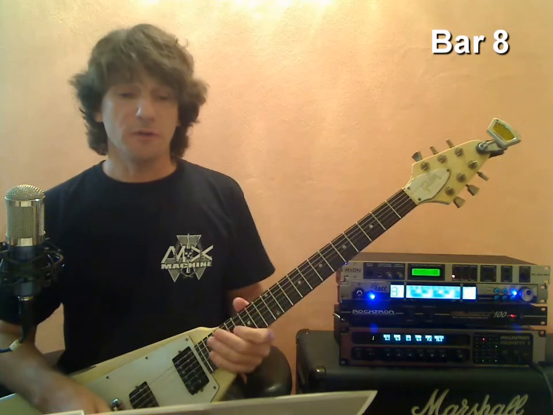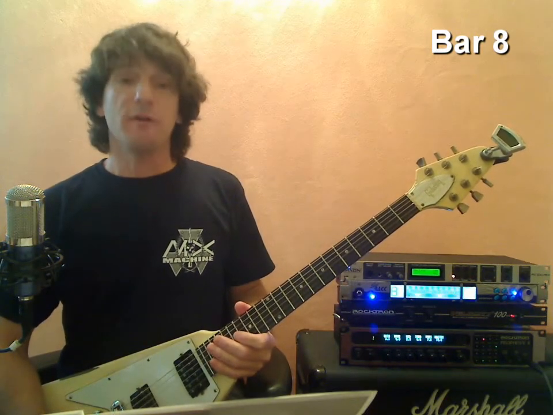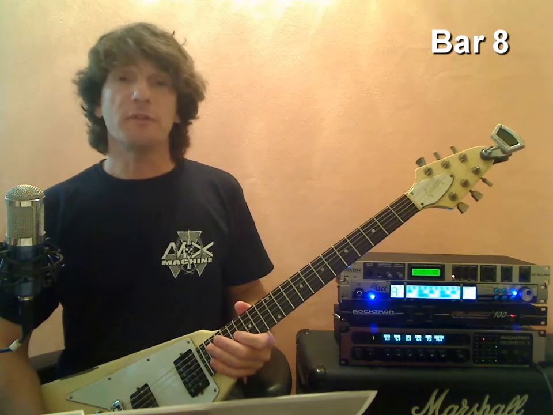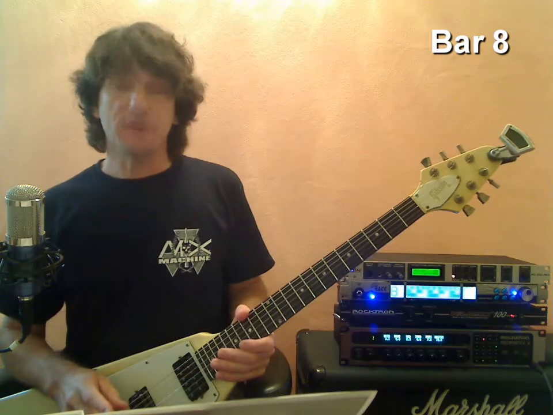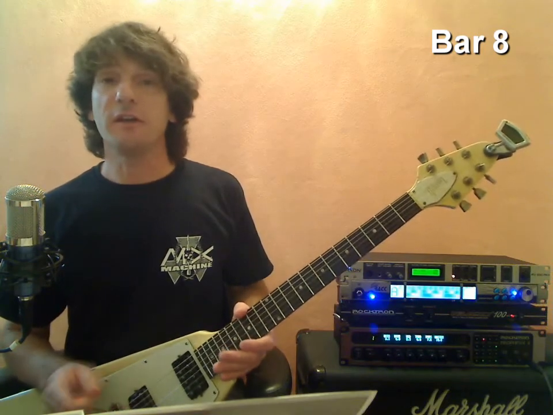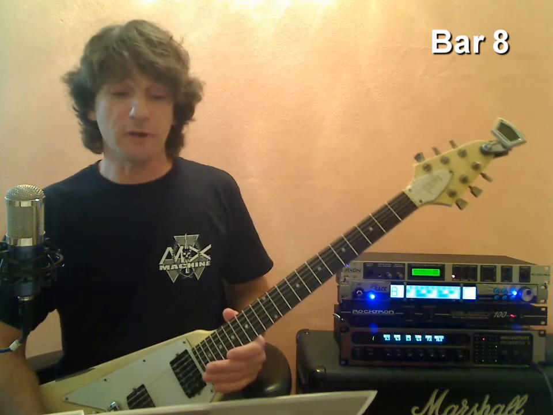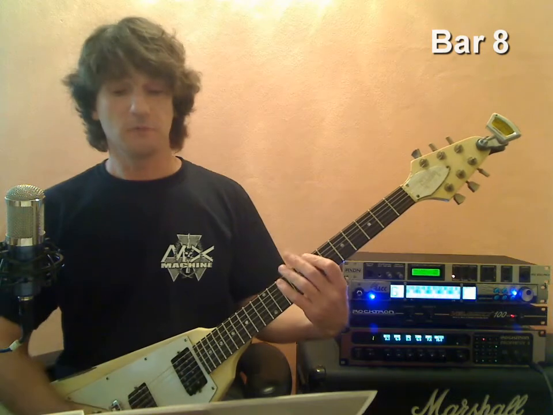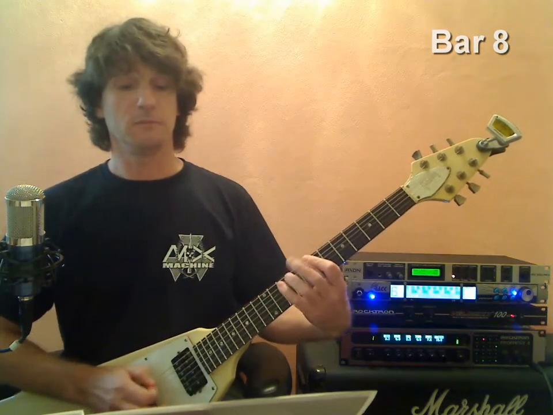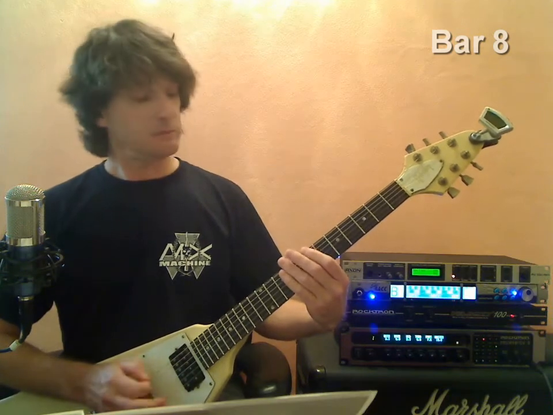Alright, now that we're all tuned up, let's go into bar number 8. Once again, typical with this song, once you learn the first idea of the measure, a lot of times the second idea will just repeat. And in bar 8, if you look very carefully at the notation, what it sounds like is this. That's the idea, so it just repeats once again.